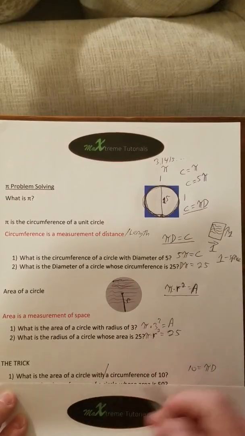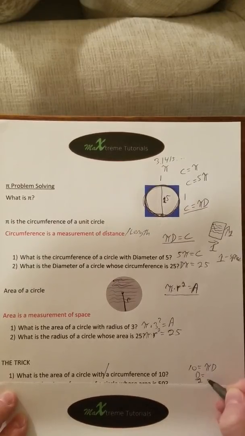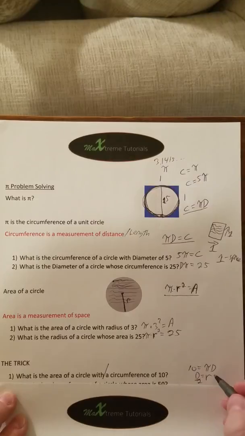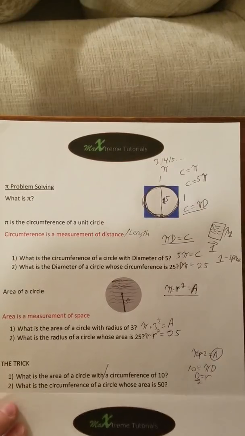Now we have to get from there to the area, so we just take that diameter, and then we divide it by 2. And then we get the radius, don't we? And once you have the radius, you could just do pi r squared equals the area, and then you have the area. Okay? And the reverse, they could do the same thing.